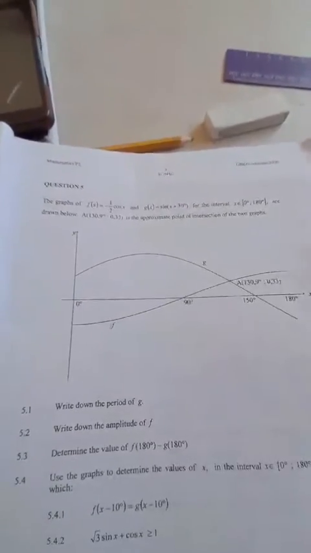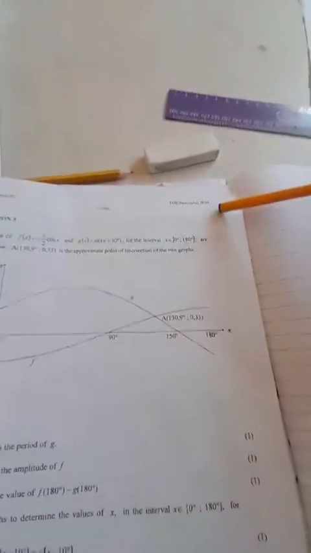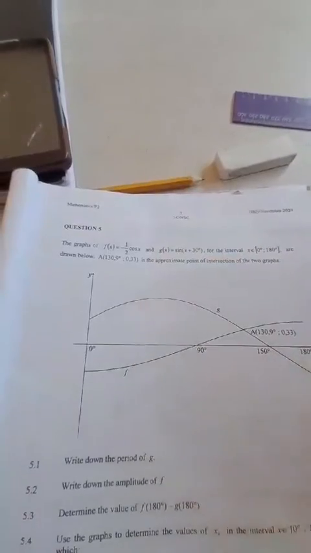I'm back again. This time we will be doing the DBE November 2020 paper 2. We'll be looking at question 5, which deals with the trigonometric graphs. We did a lot of this.